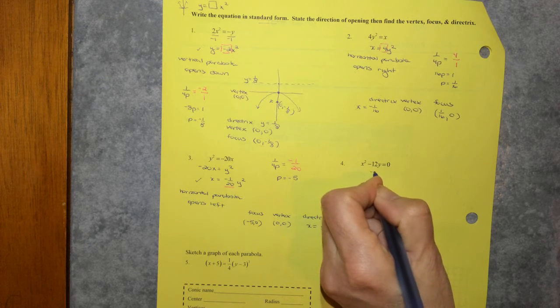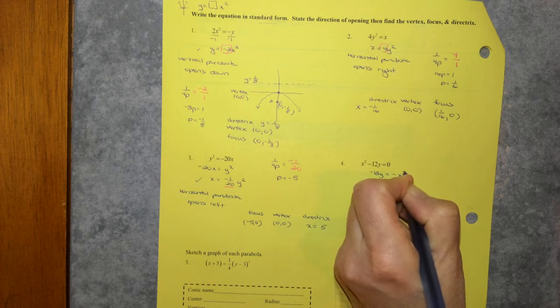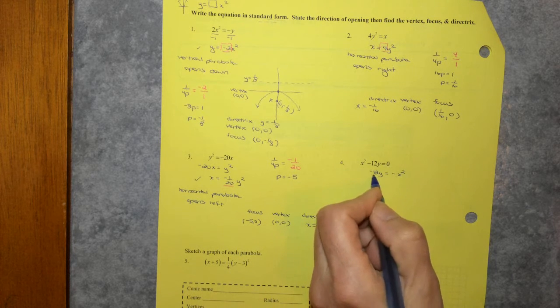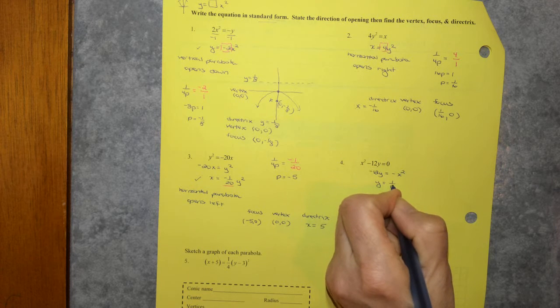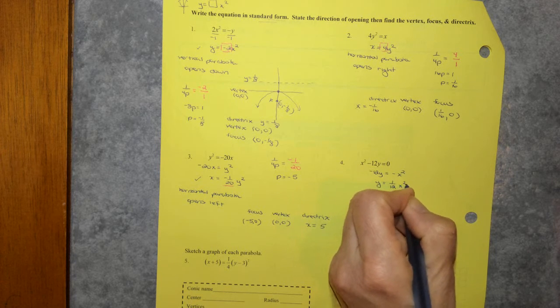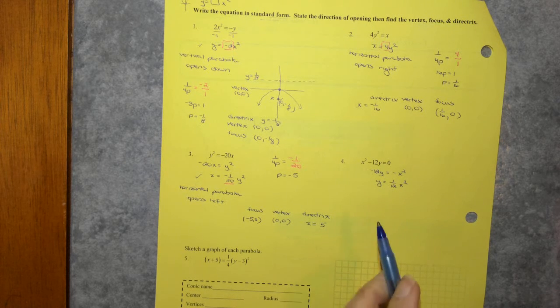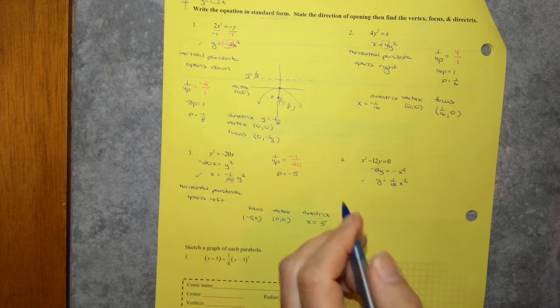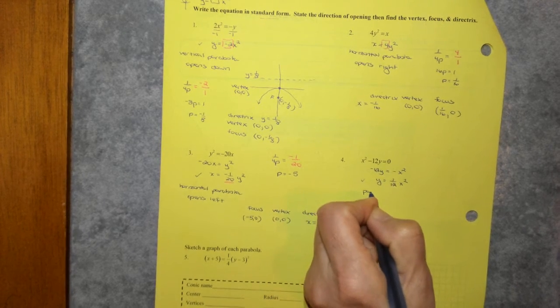So the first thing I would do is probably move the x squareds to the other side, and then notice that they're both negative, so divide, but remembering to make that into a fractional exponent versus keeping it as x squared over 12. So when I have it in my standard form, which I do, then I need to be able to say what kind of parabola it is.